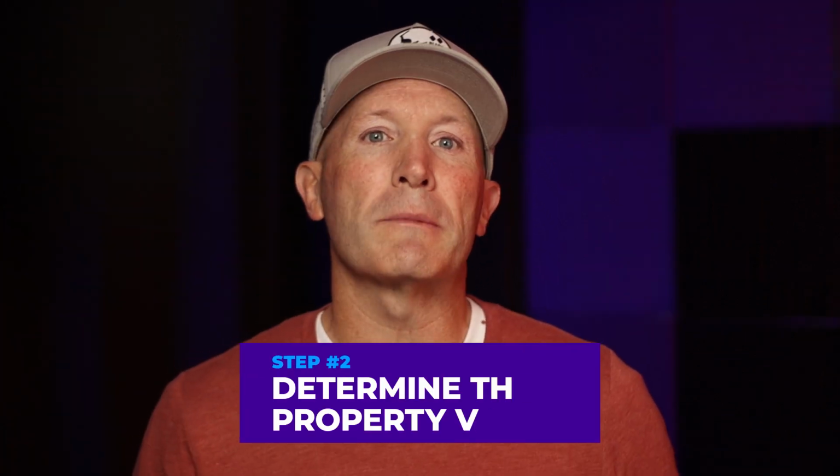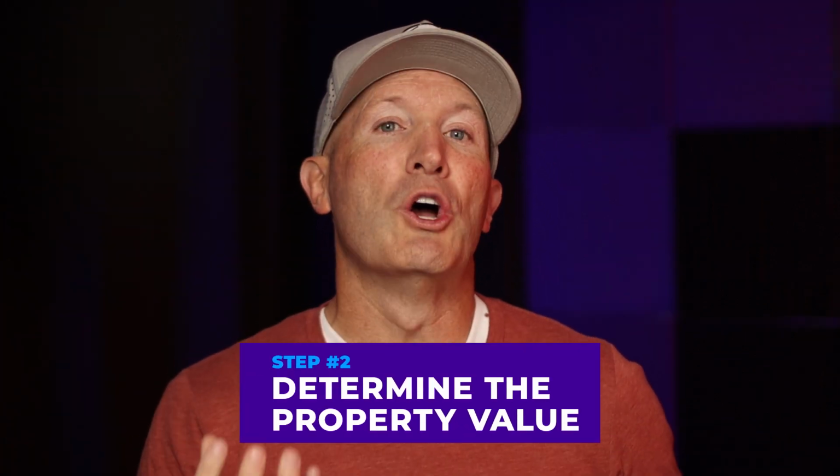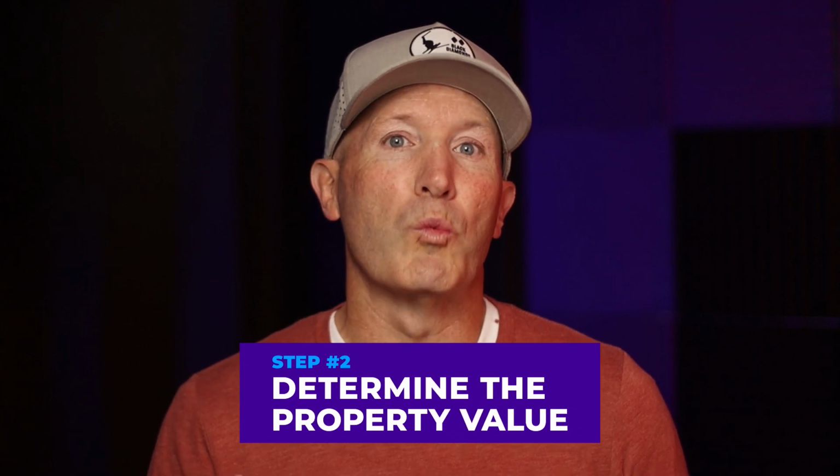Number 2 is determine the property value. There's a ton of websites out there where you can go and help you understand what is the current value of the piece of property that you're looking at. And a great one that everybody knows is Zillow.